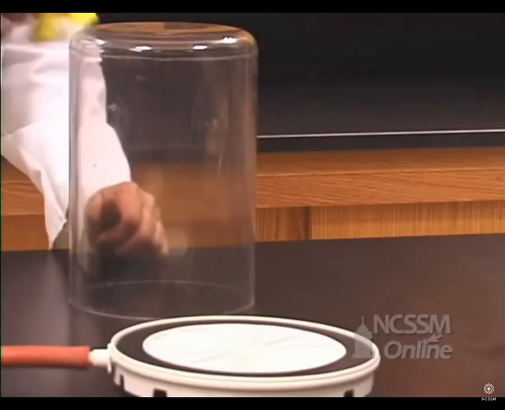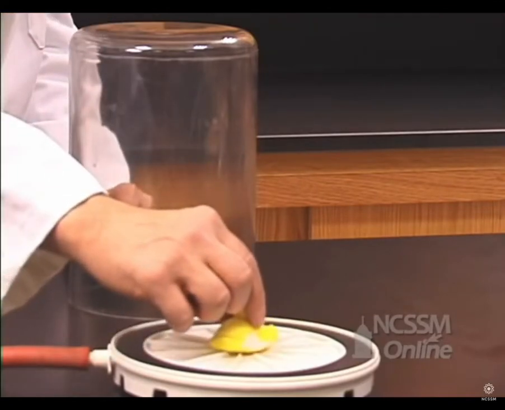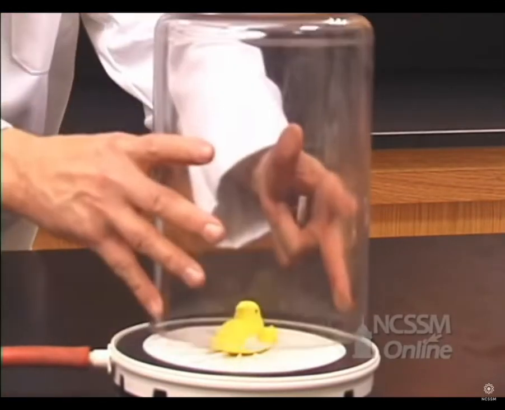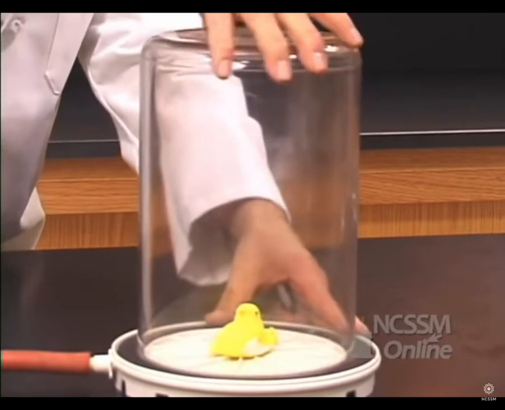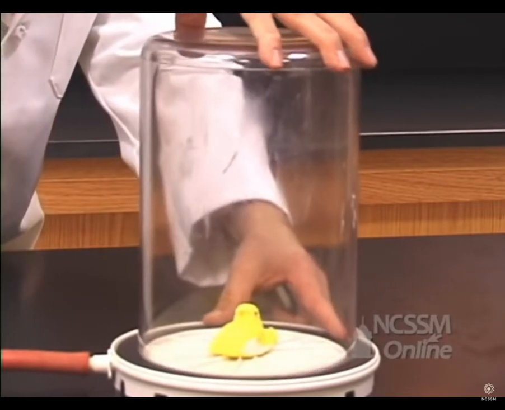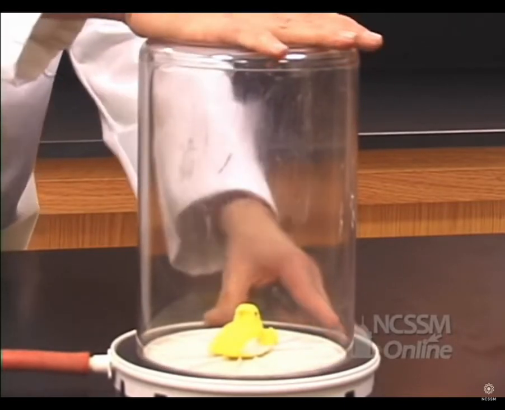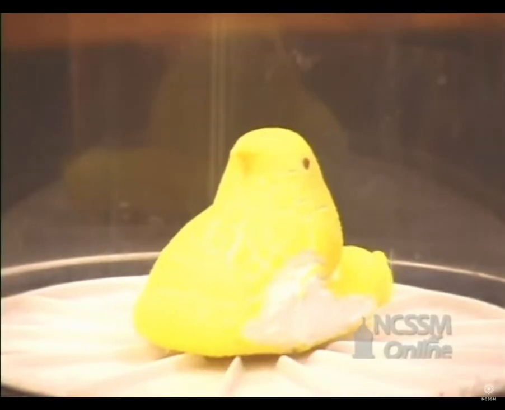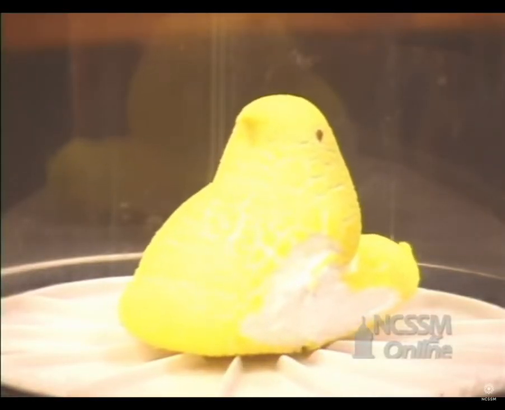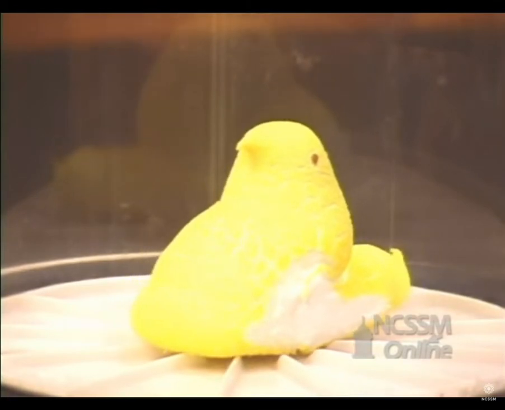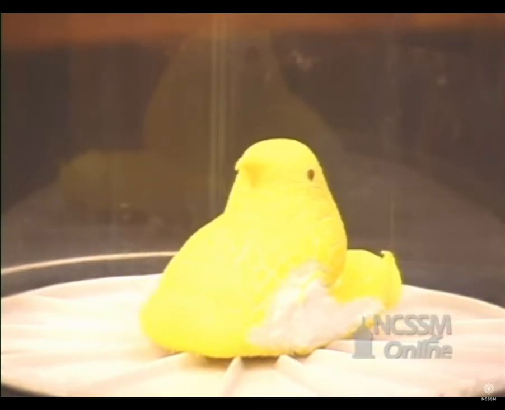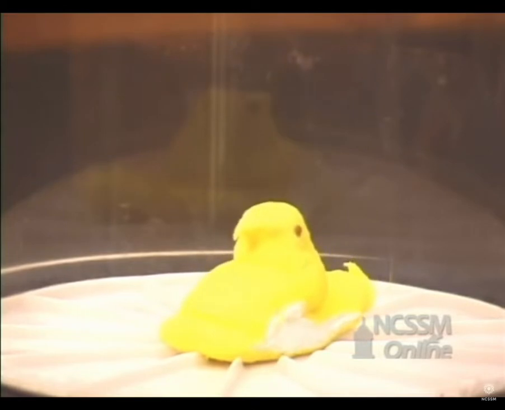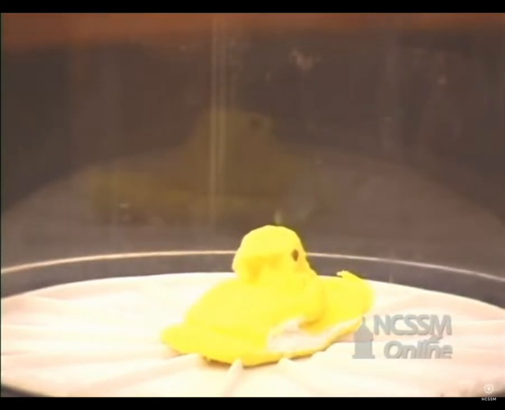As another demonstration of Boyle's Law, we will put a marshmallow peep into our vacuum jar. The marshmallow contains air trapped in a mixture of gelatin and sugar. As we apply the vacuum, the pressure outside is lower than the pressure inside. The air in the peep will expand to try and equalize the pressure. When we release the vacuum, the pressure increases and the volume decreases.